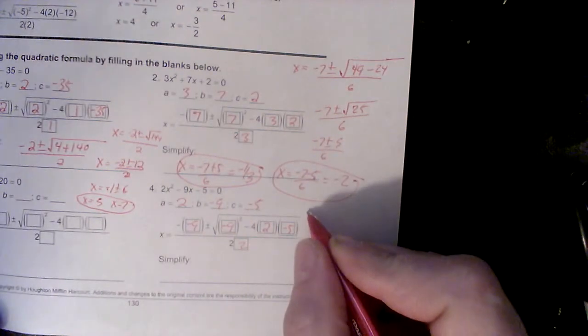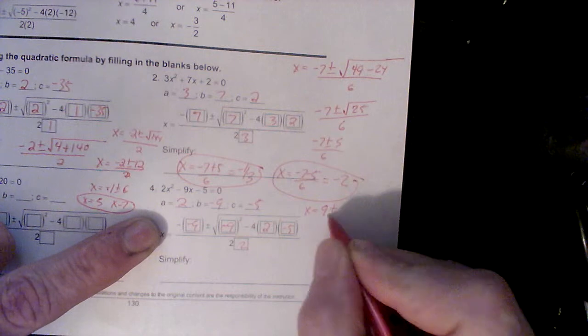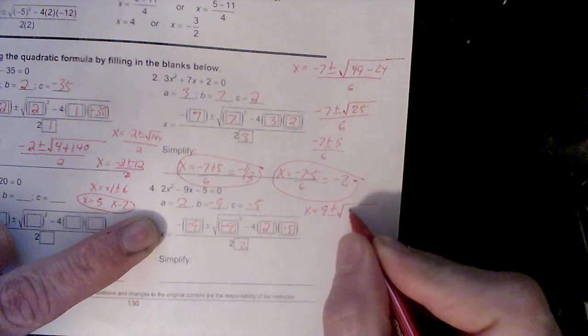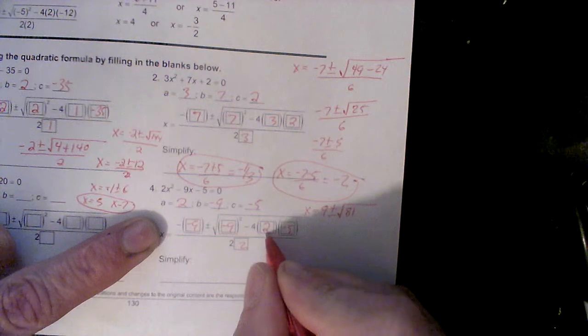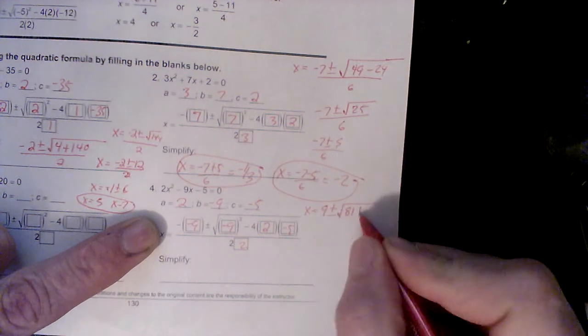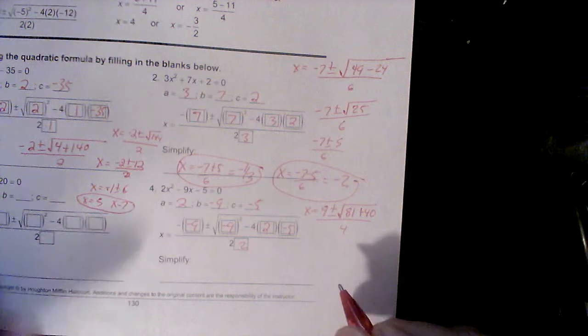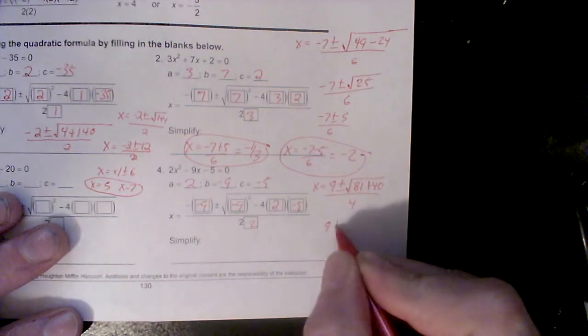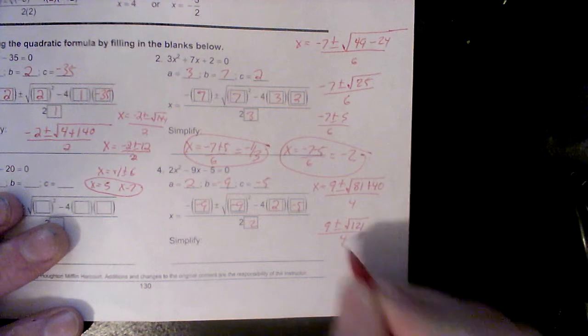So let's bring it up here. x is equal to negative negative 9 is 9, plus or minus the square root of 81. Negative 8 times negative 5 is plus 40, all over 4. And then I've got 9 plus or minus the square root of 121, all over 4.